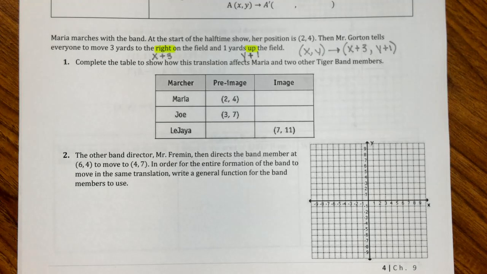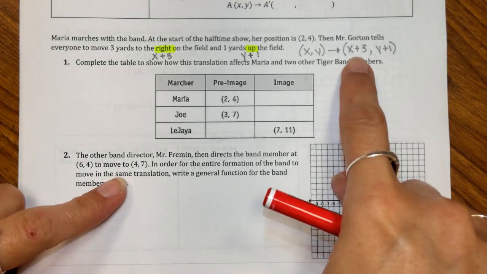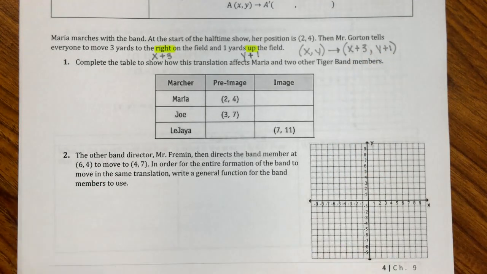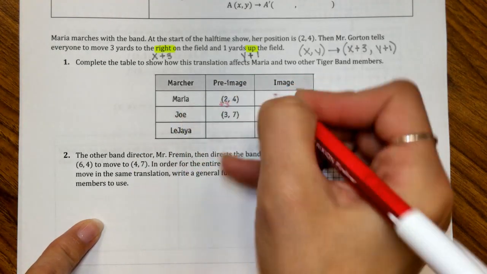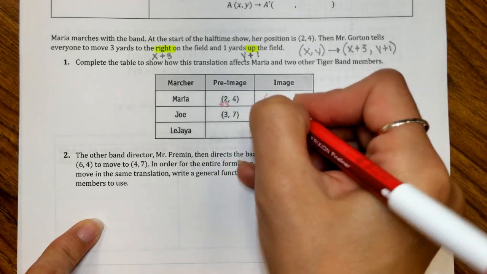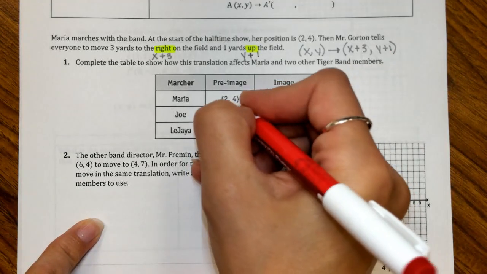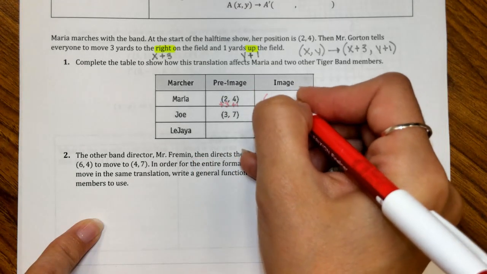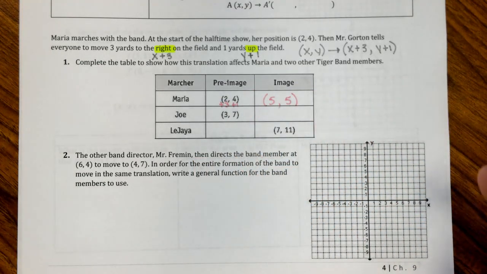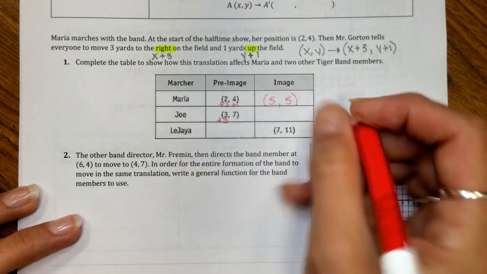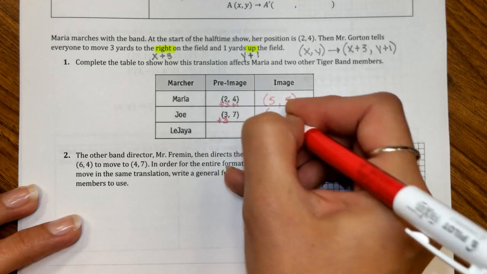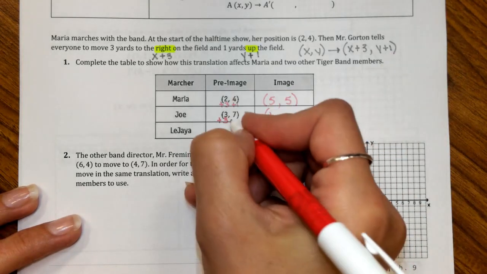So we want to complete this table right here. With each one of these, we're going to add 3 to every x coordinate and add 1 to the y coordinate. Starting off with Maria, we're going to take the x coordinate of 2, add 3, and we're going to get 5. Then the y told us to add 1, so we're going to add 1, and we're also going to get 5. And this is the new location of Maria. With Joe, same thing. We're going to add 3 to the x, giving us 6 for our new x, and we're going to add 1 to the y.